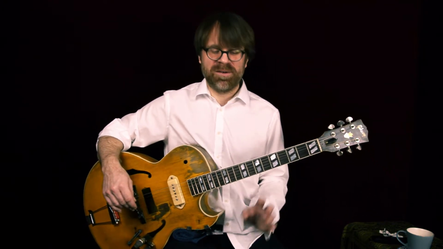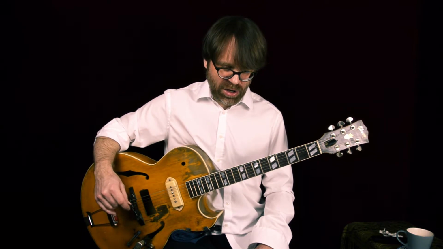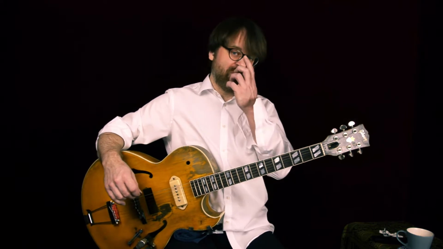Also play voicings, and also different excerpts of the structure. So just an interval.